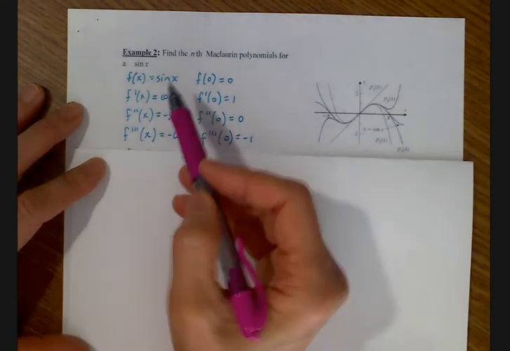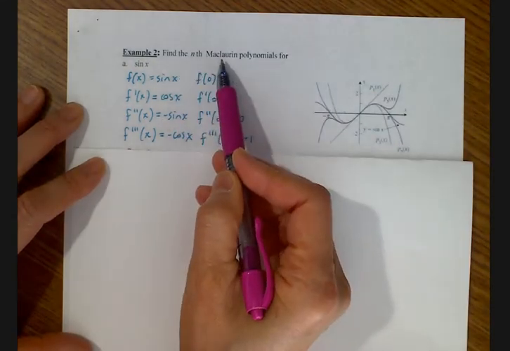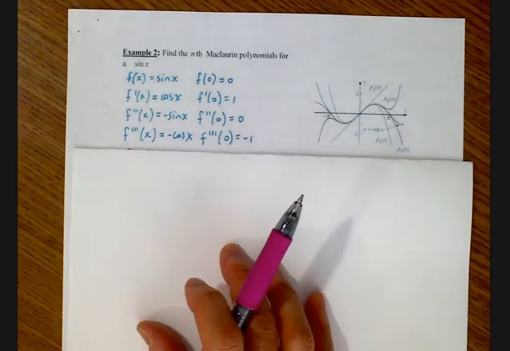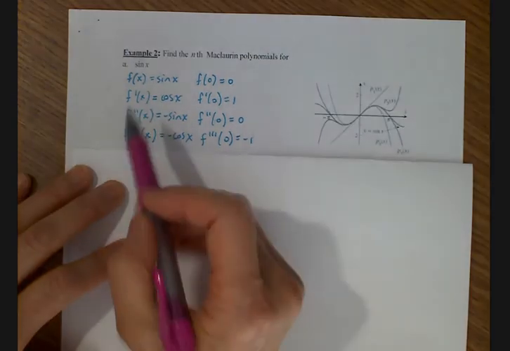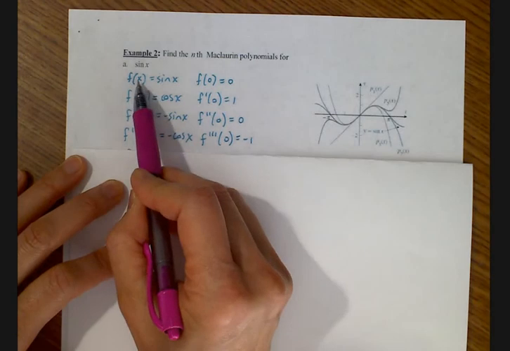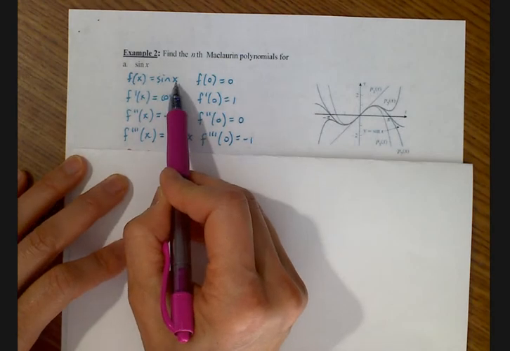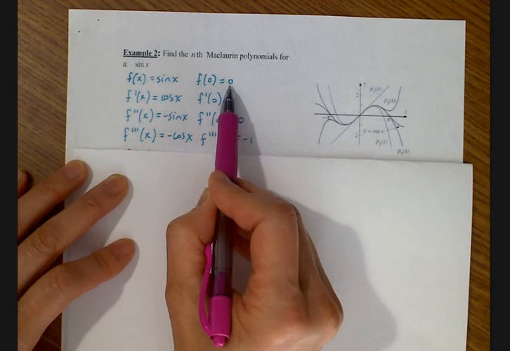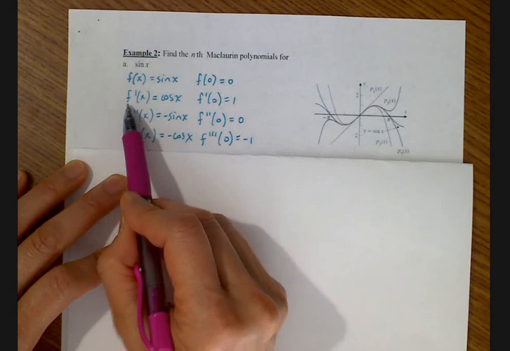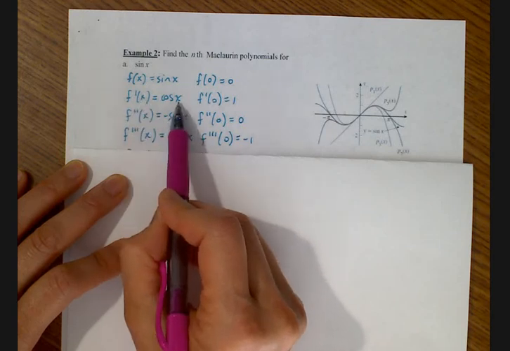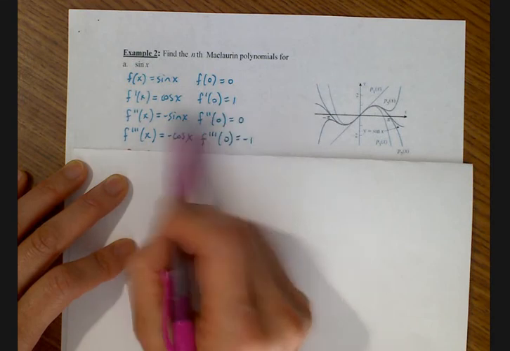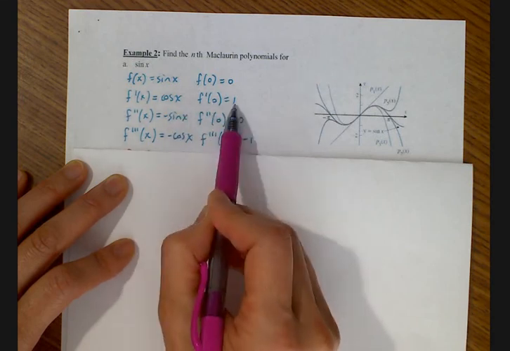Okay, so the question here is asking, find the nth Maclaurin polynomial for the sine of x. So you first write out f of x is equal to sine of x, and then I want to find f at 0, so f of 0 is equal to 1. Or I'm sorry, f of 0 is equal to 0. Then I take the derivative, so f prime of x is equal to cosine of x, and then f prime of 0 would equal 1 because the cosine of 0 is equal to 1.